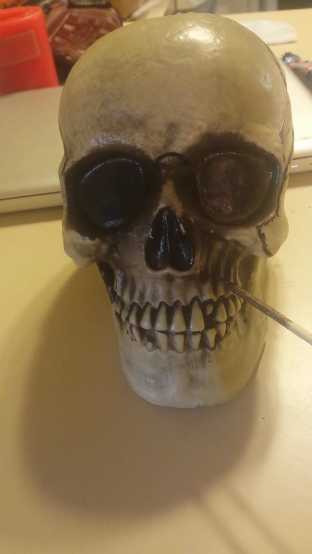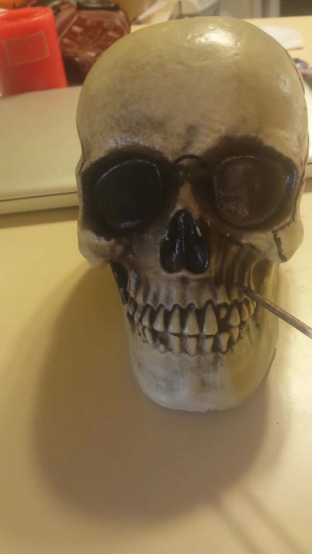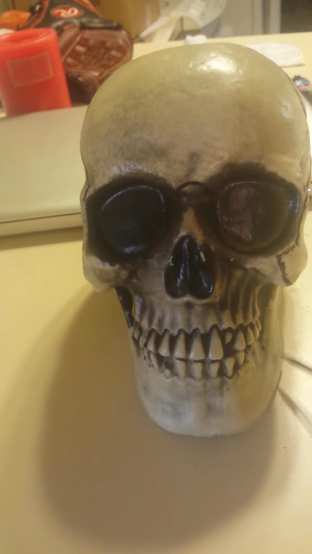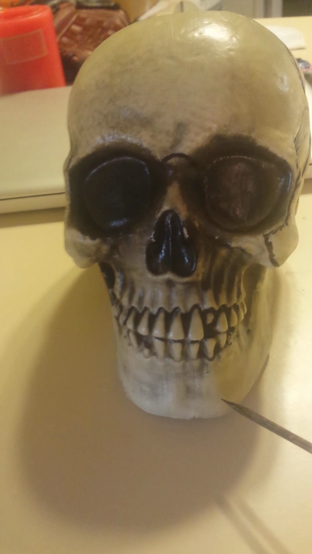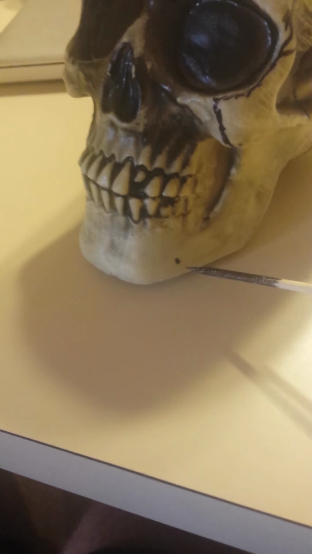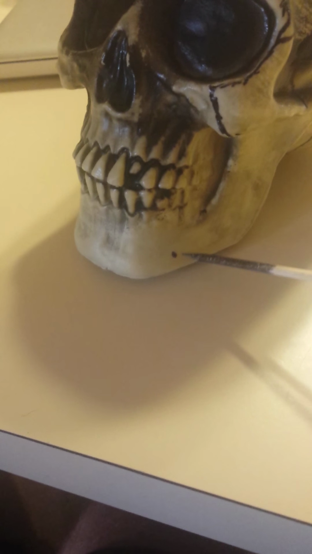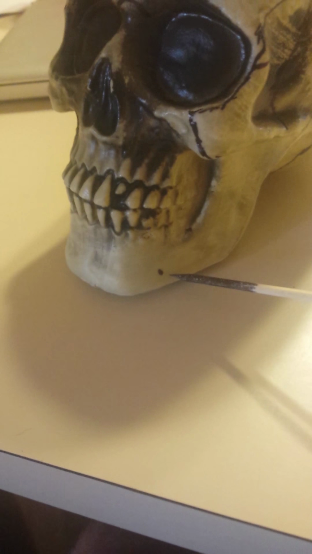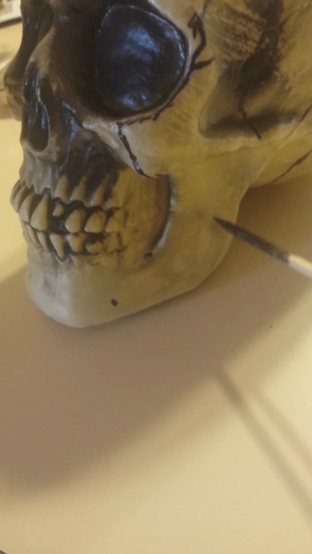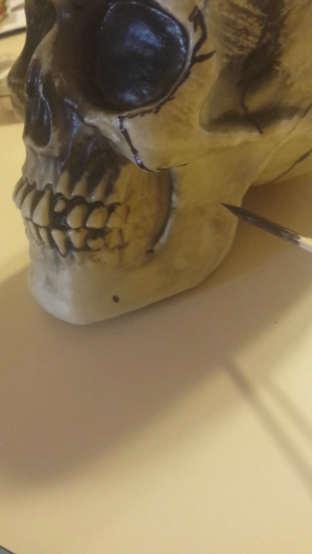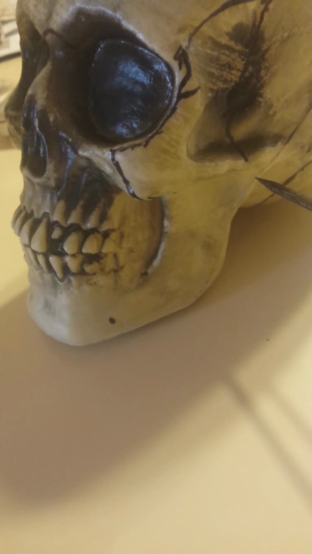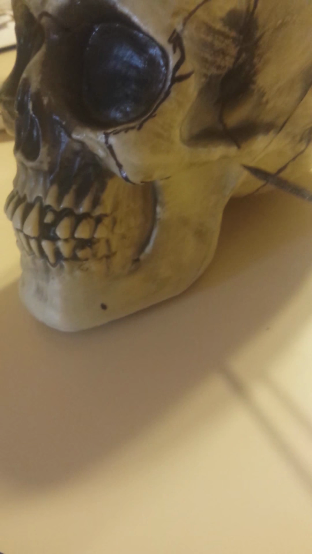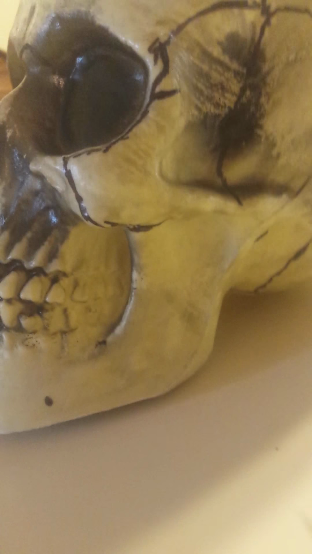The upper portion of the mouth is called the maxilla, and the lower here is the mandible. The mental foramen is represented by this dot right here. The mandibular ramus is located here, and the mandibular condyle is located approximately here, where the mandible connects to the lower portion of the skull.